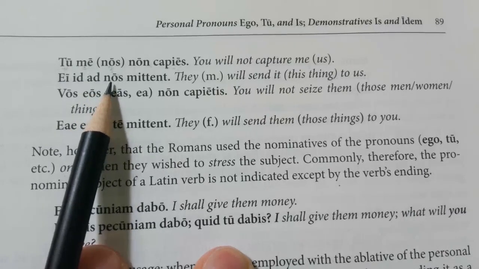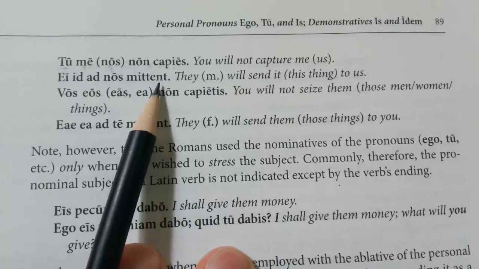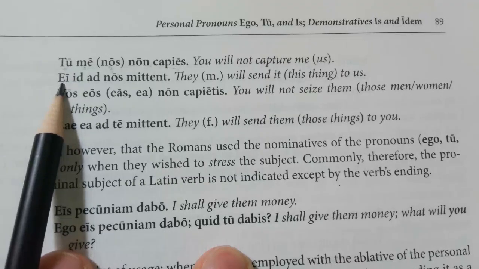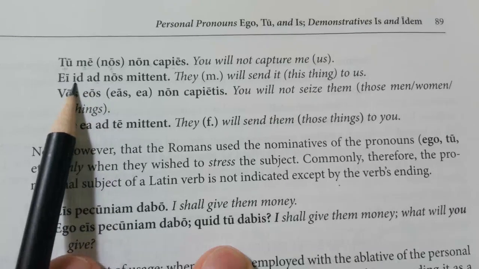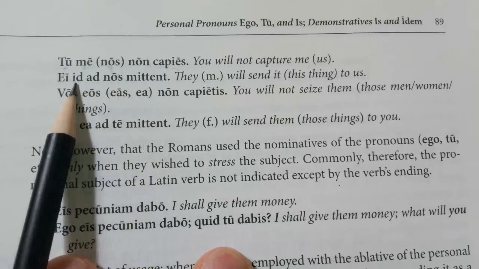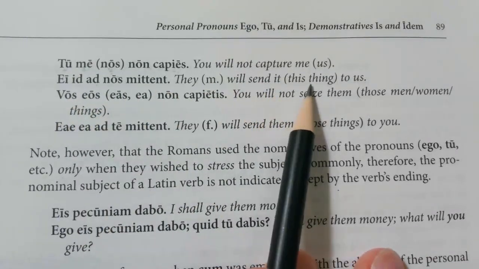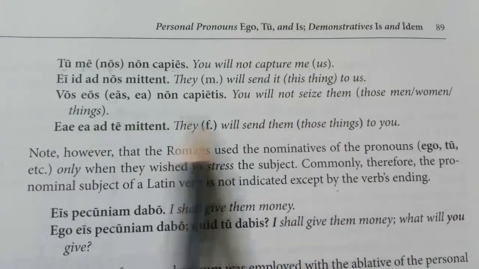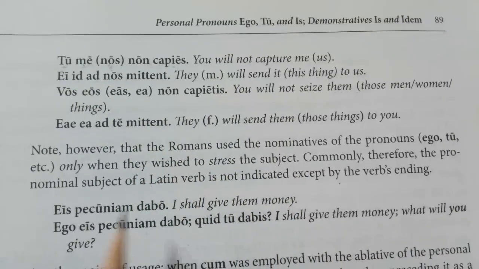So this nos could have been nominative, right? But then we would need a first person plural verb here. We have a third person plural, so that tells us that this is the subject and not the dative, and that this is going to be accusative to go with the ad, and that this here is our direct object, right? So they will send it to or toward us, okay? This thing, it, to us. Very good. Okay, so go ahead and work through those. I won't bore you by doing all that for you.